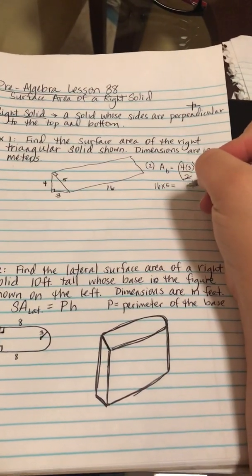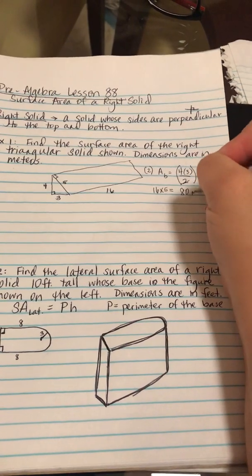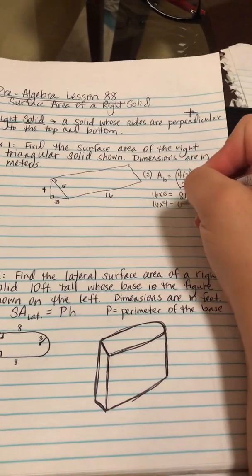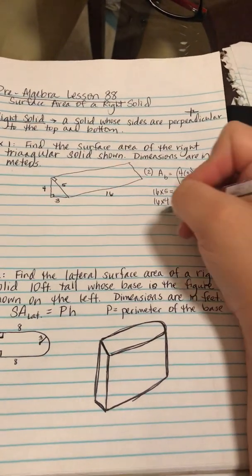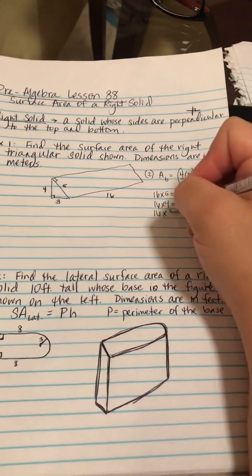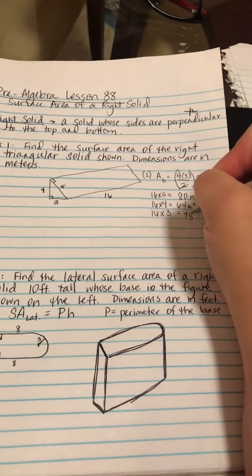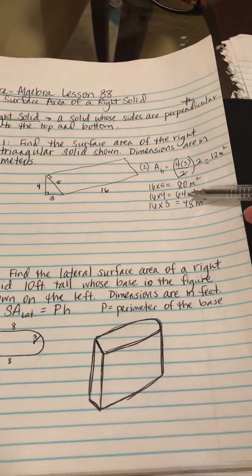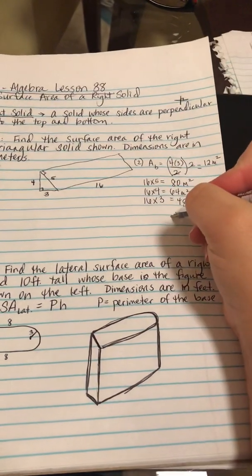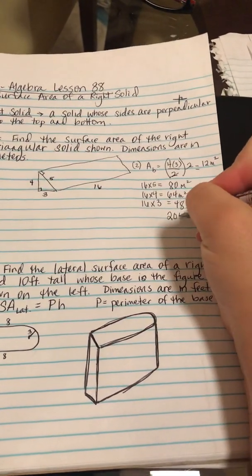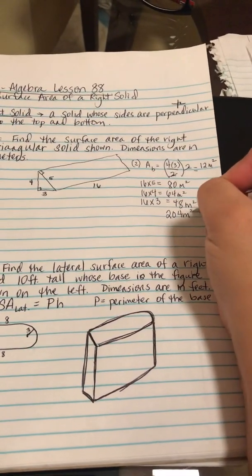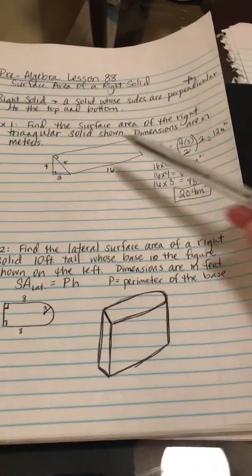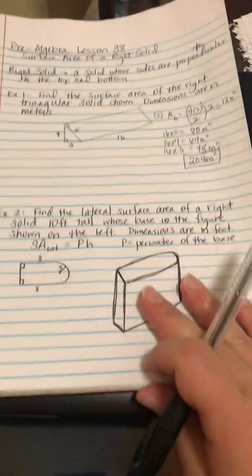So 16 times 5 would give us 80 meters squared. 16 times 4 would give us 64 meters squared. And 16 times 3 would be 48 meters squared. Okay, so when I add all of these together, then I'm going to come out with 204 meters squared for my total surface area for this one. So regular surface area is pretty easy.